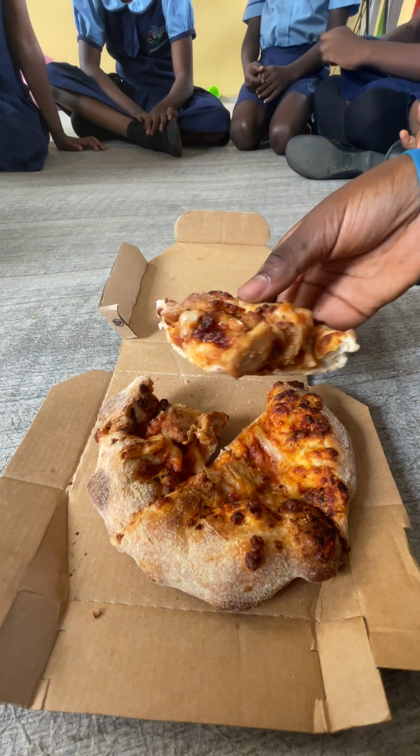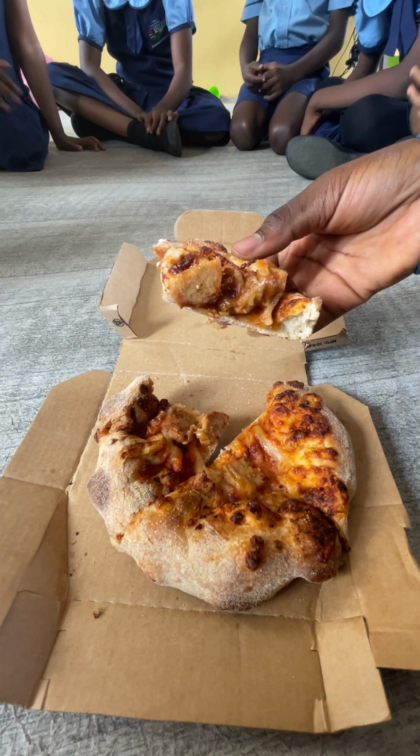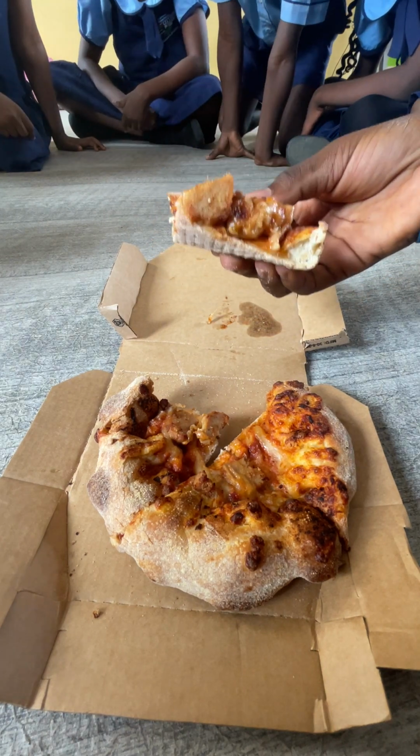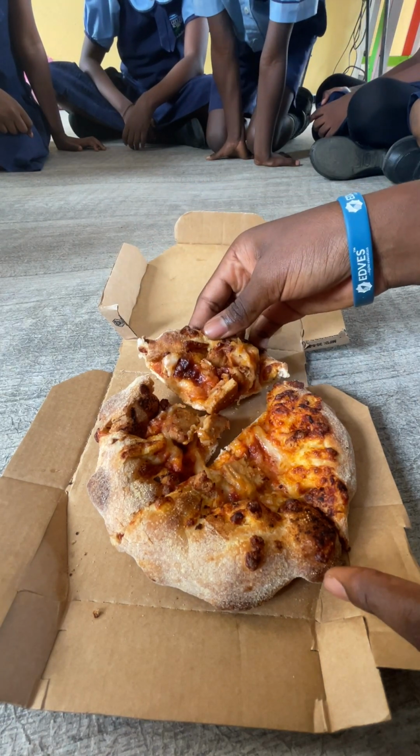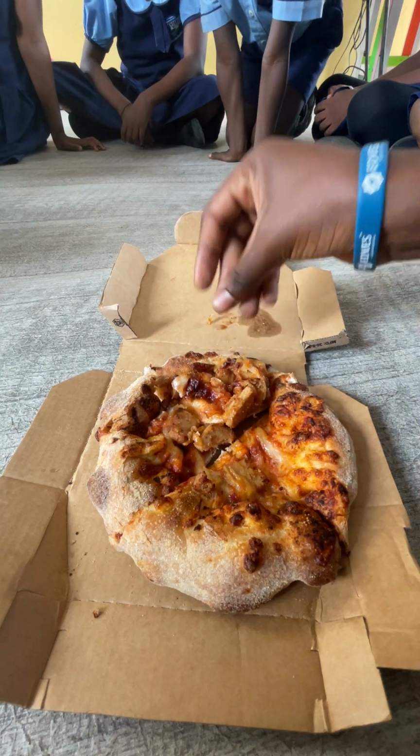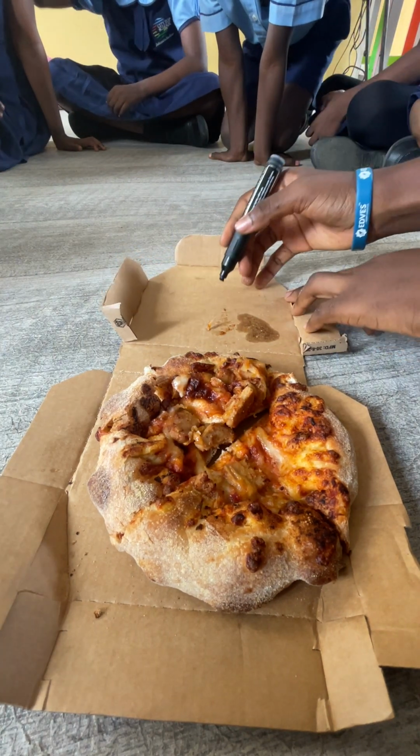Now, did I remove the whole thing? No. I only removed what? 1 part. How many was it before? 4. It was 4. Now look here, it was 4.